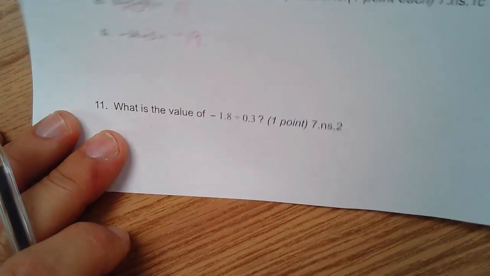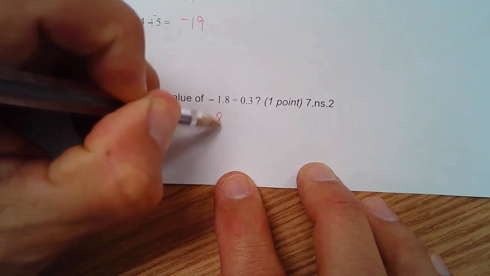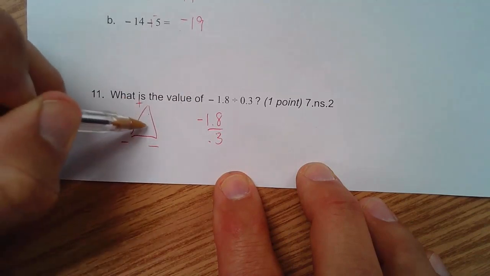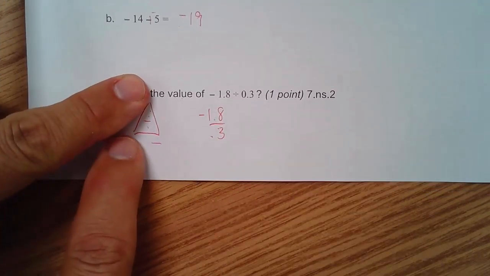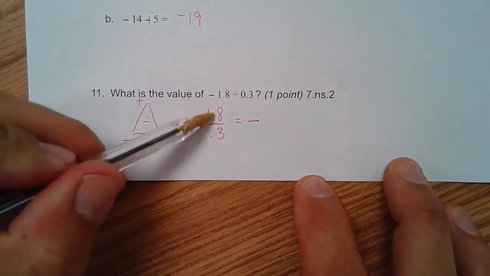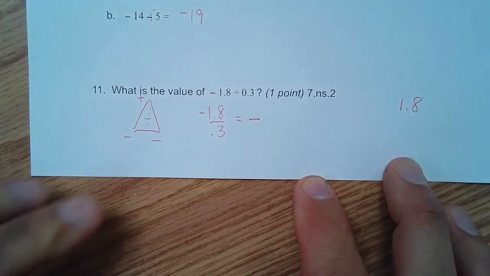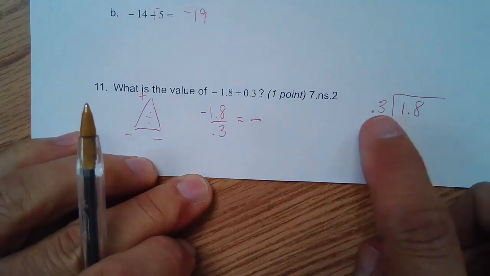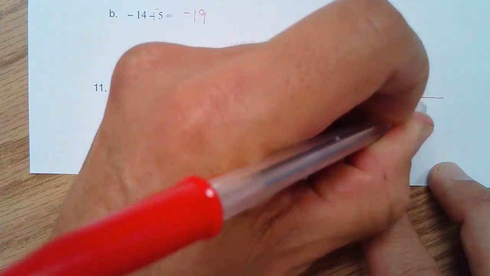And then this one. What is the value of 1.8 divided by 0.3? I have 1.8 divided by 0.3, and this should be negative. Now, we could use a zero triangle in this to know the sign of our answer. A negative divided by a positive is a negative. So we know our answer is negative. And then cowboys and horses. 1.8 divided by 0.3. 1.8 is the cowboy who sleeps inside, and 0.3 is the horse who sleeps outside. And when you divide, you have to move that decimal all the way to the right here. So that's one space, and you have to move it an equal number of spaces there.